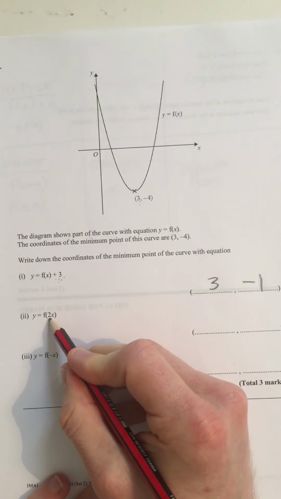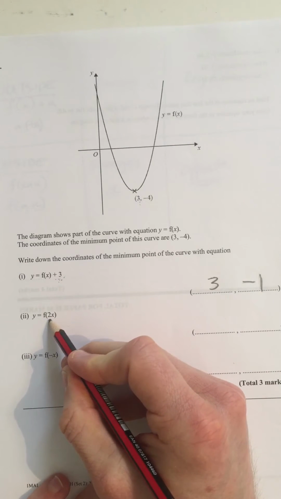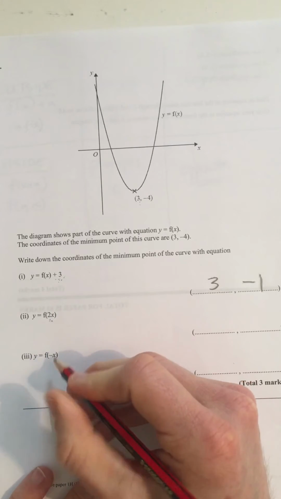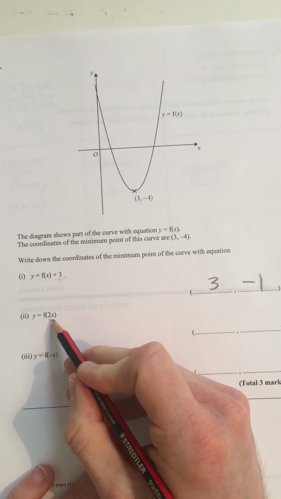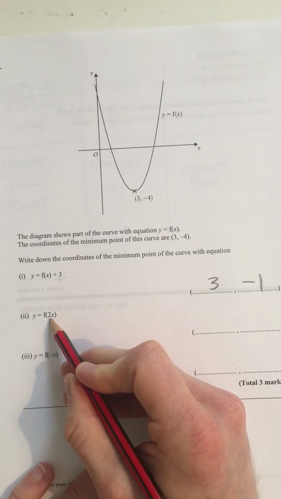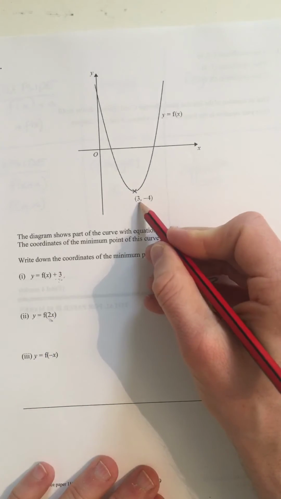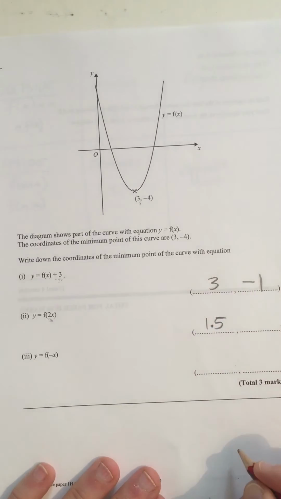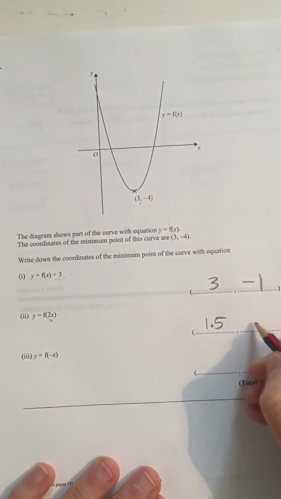Next, this 2, we can see that is inside the brackets, so that only affects the x coordinate. Now this is a 2 times x, so we need to do the opposite. So we need to divide by 2. So 3 divided by 2 is 1.5. The y coordinate doesn't change.